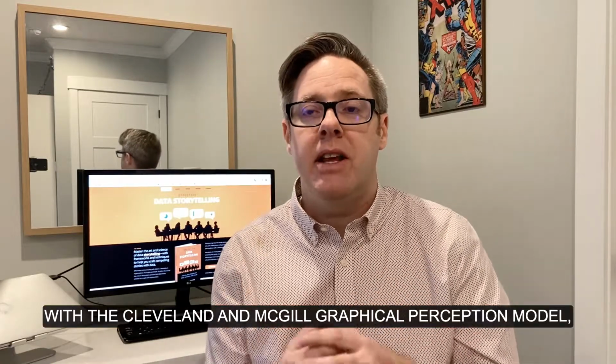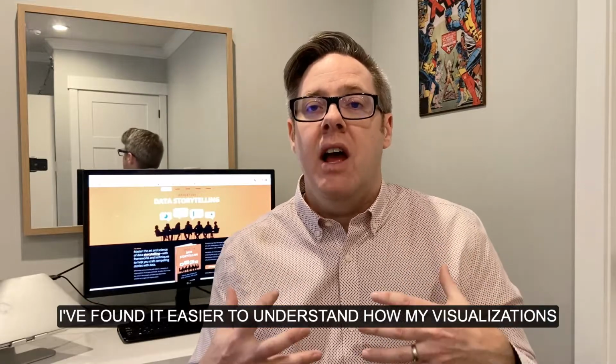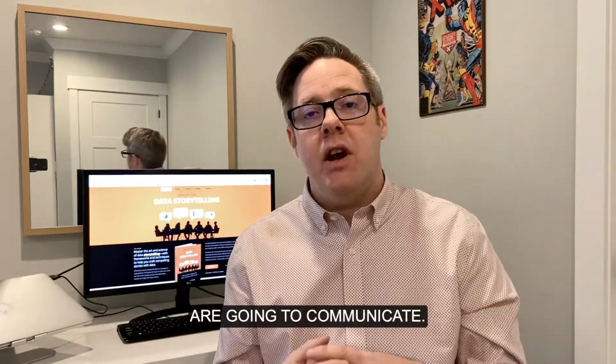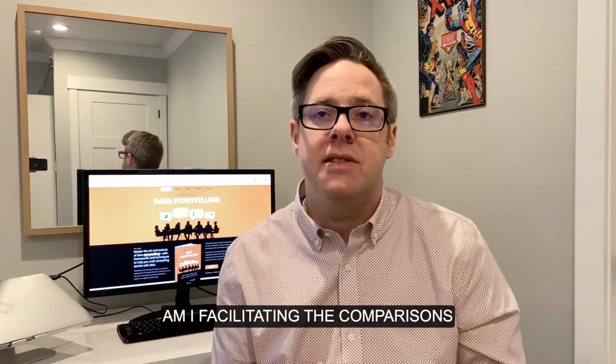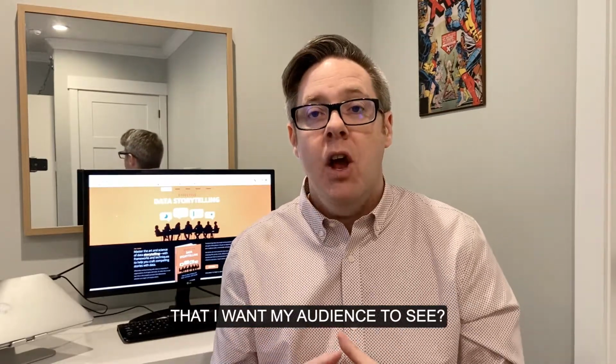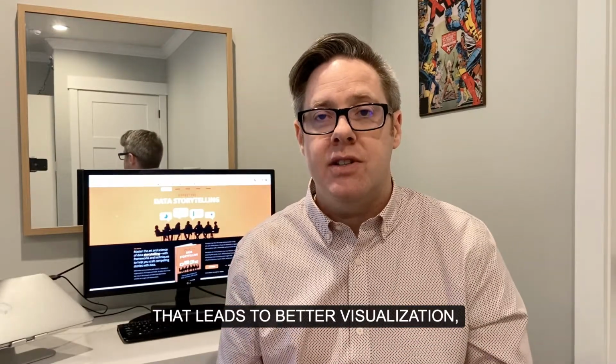With the Cleveland and McGill graphical perception model, I found it easier to understand how my visualizations are going to communicate. I can evaluate them and see, am I facilitating the comparisons that I want my audience to see, or am I making it more difficult? And that leads to better visualizations, better data storytelling.